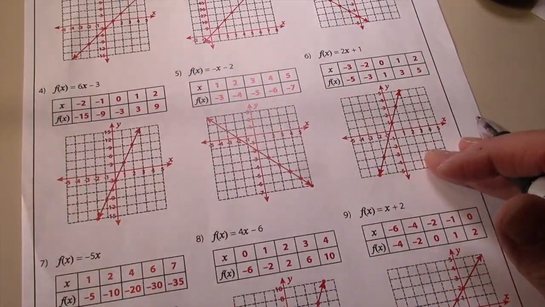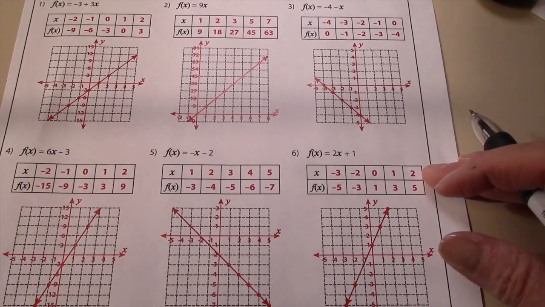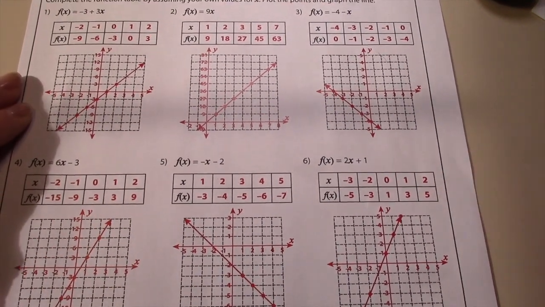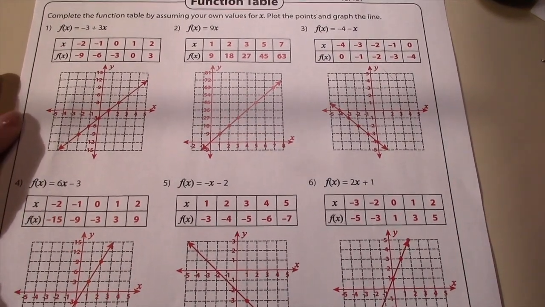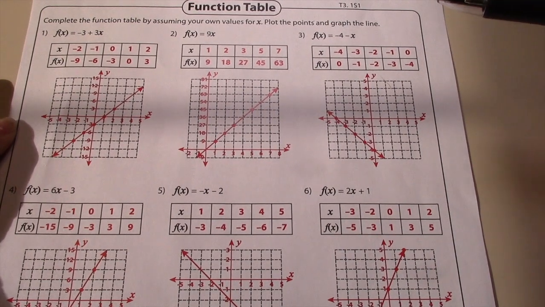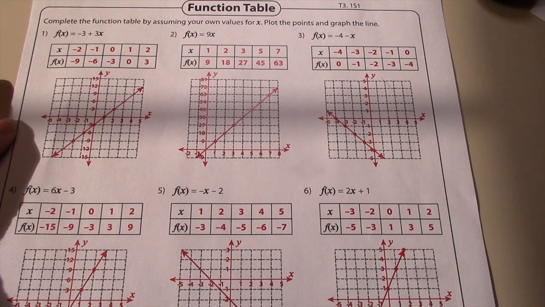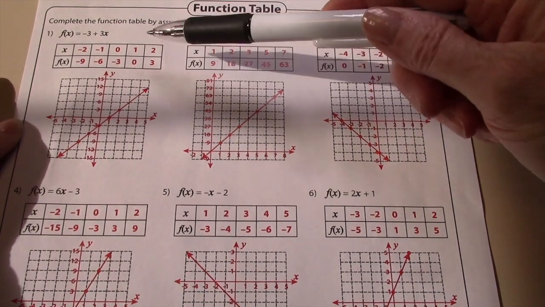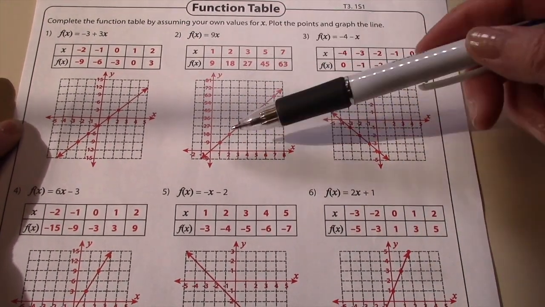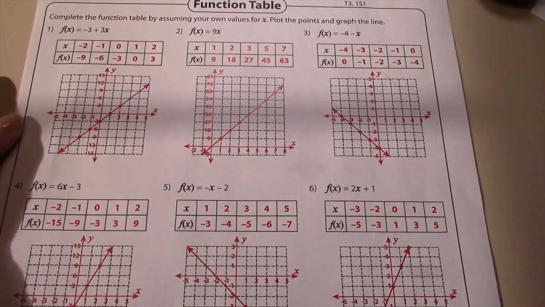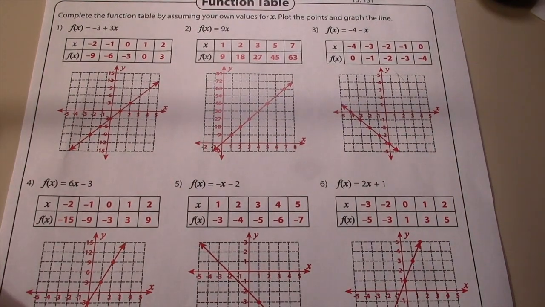Alrighty, and that is it. Then the last page is just a practice page. How would you graph these lines? I just use basic numbers. You start with the simple numbers and come up with your x-y axis. I'll just let it film and you can have a look.